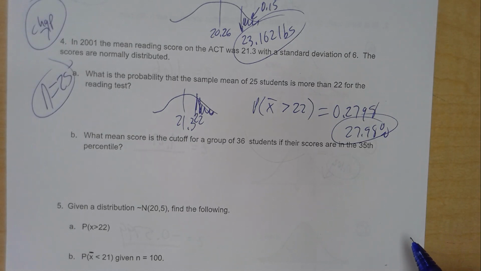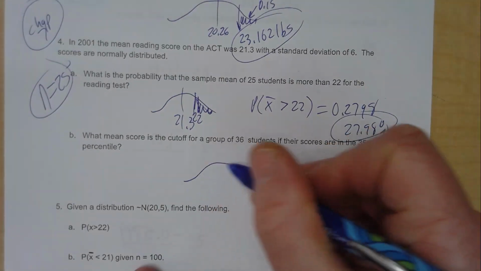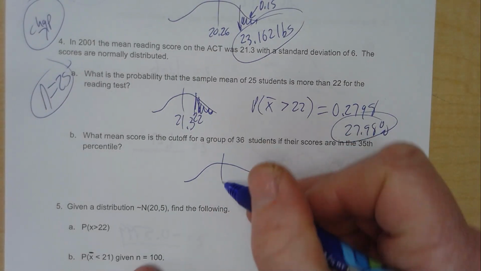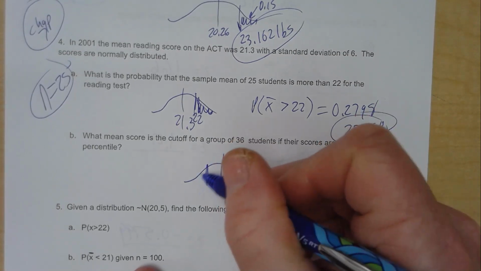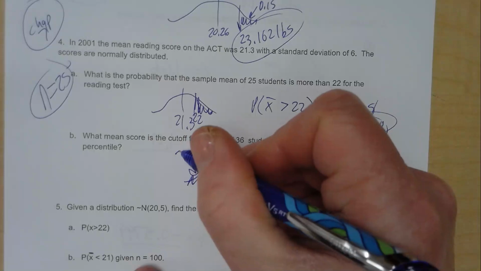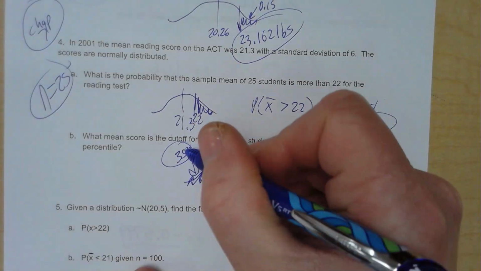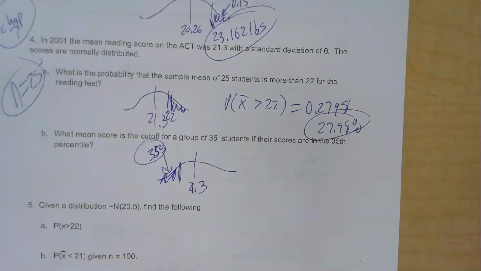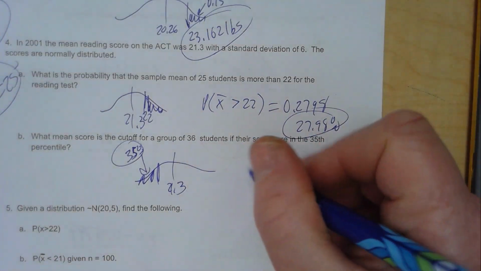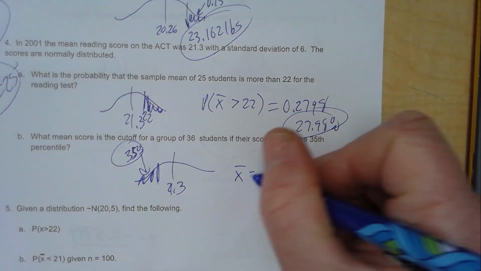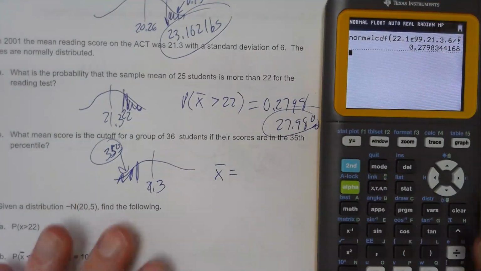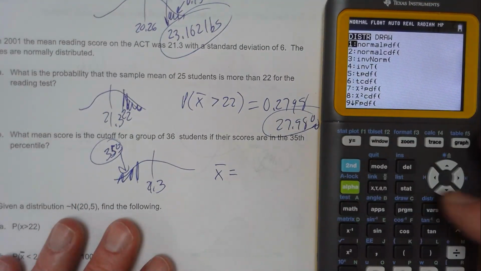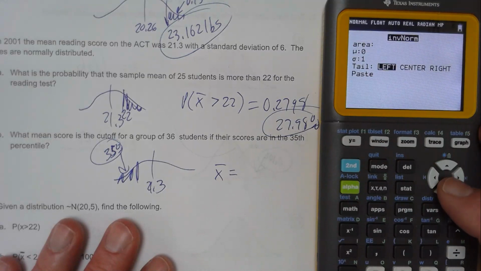Okay, cutoff score for the 35%. So 21.3 is the middle. We want 35% of the area right here. So this is an inverse norm. So what X bar would do that? What average would be in the 35th percentile? So we know the area is 35. So inverse norm, 35%.